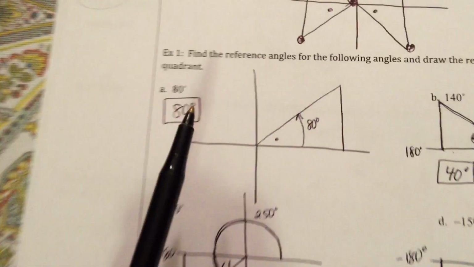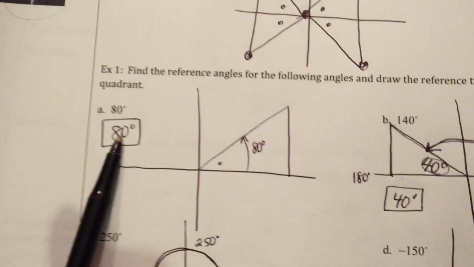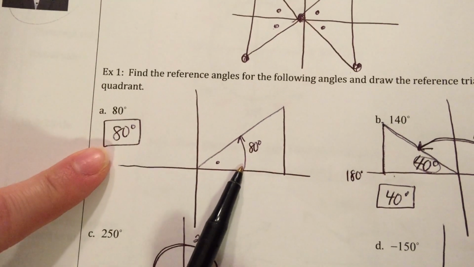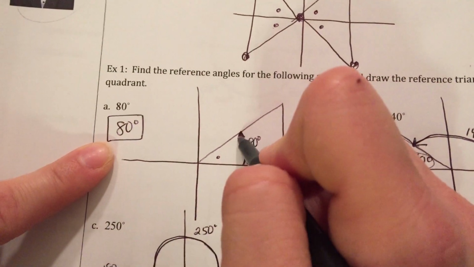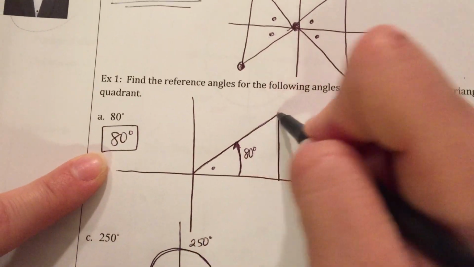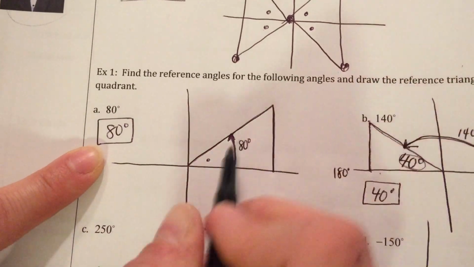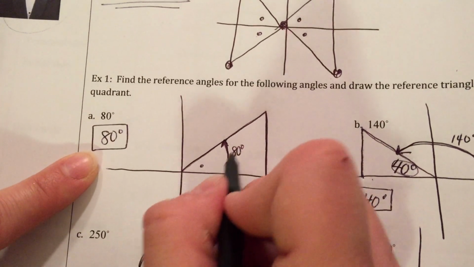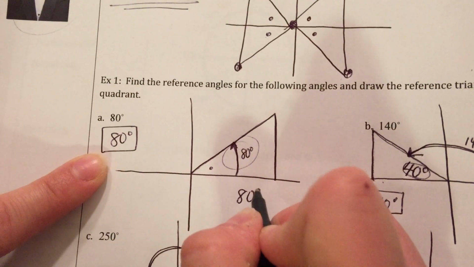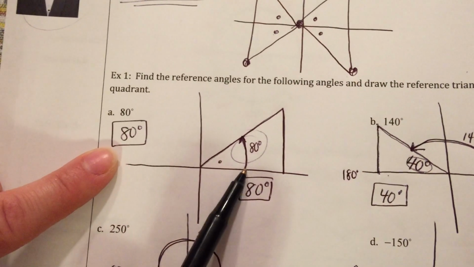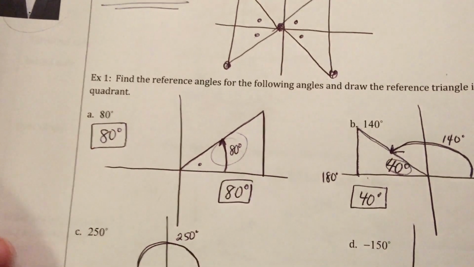If you go to A right here, in quadrant 1, your reference angle is your rotation. So if I rotate 80 degrees to this terminal side, drop that down, your reference angle is right here. It's already 80 degrees. So in quadrant 1, whatever you rotate is your reference angle.